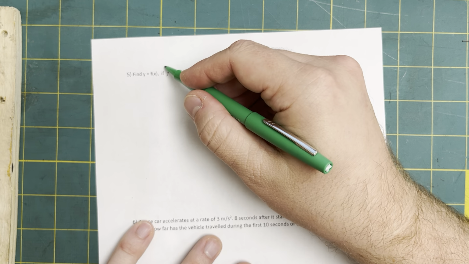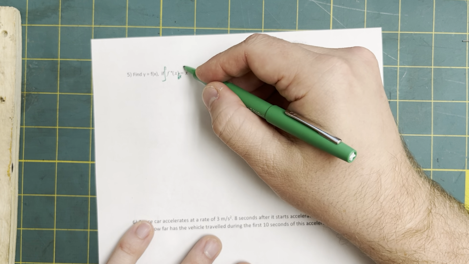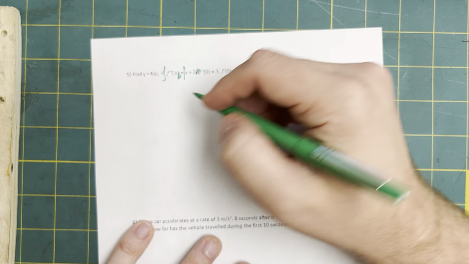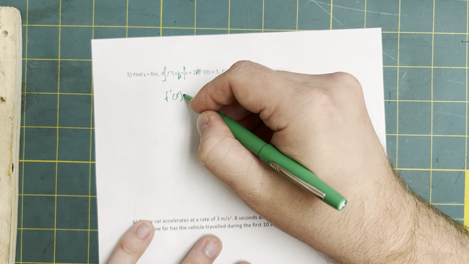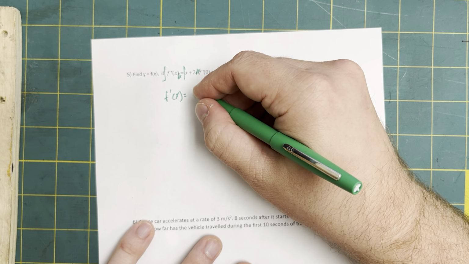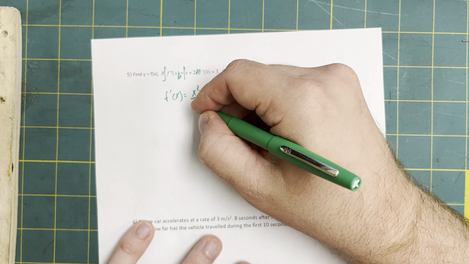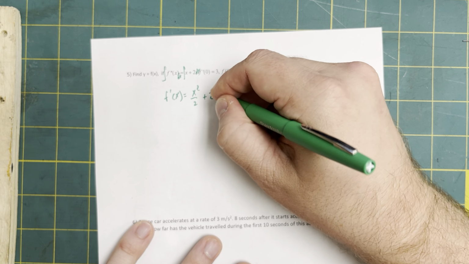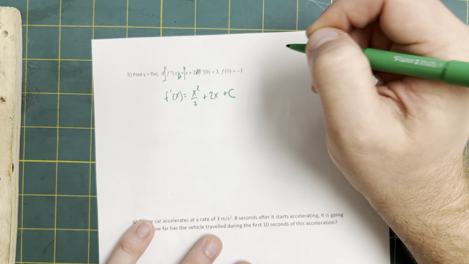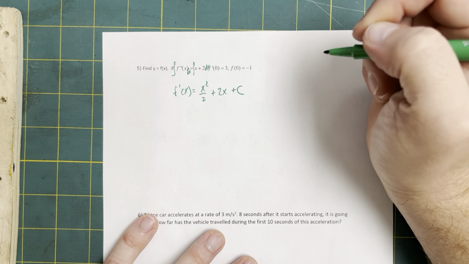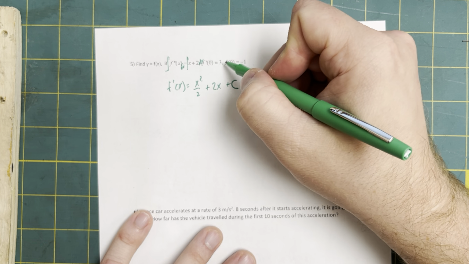Okay, well, if we integrate both sides with respect to x of this, we'll get f prime. So the integral of x is x squared over 2. Integral of 2 is 2x, and then constant of integration. But we know that f prime of 0 is 3.